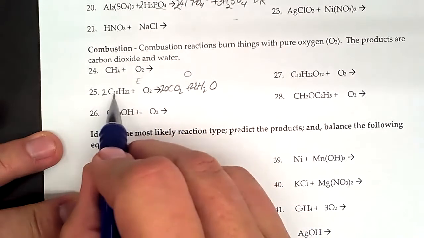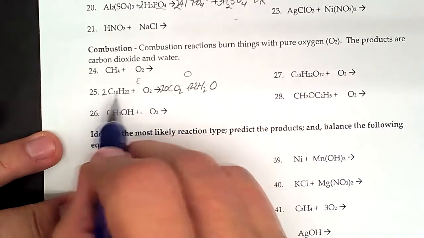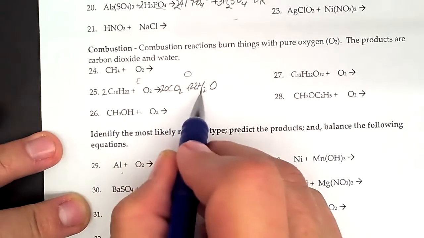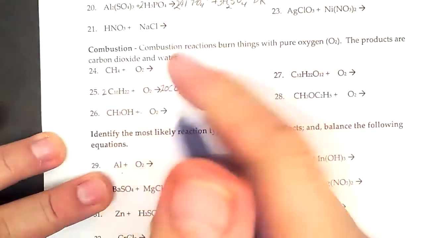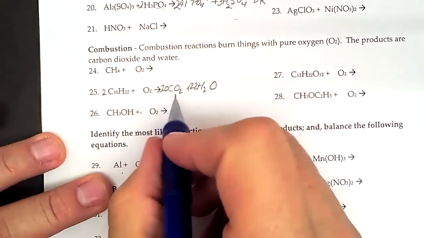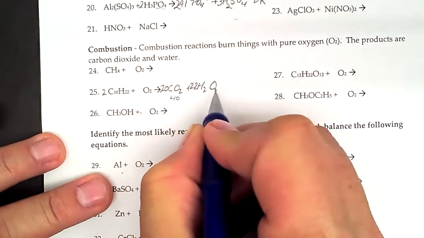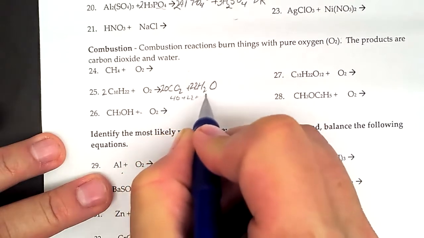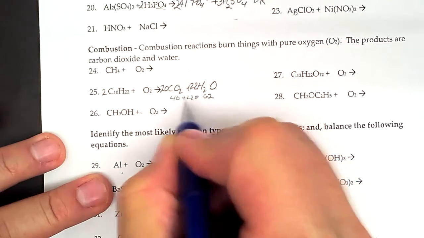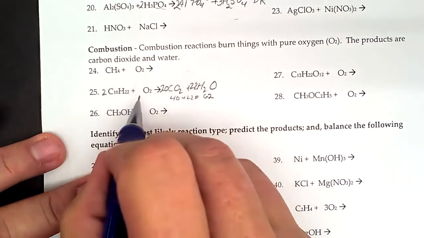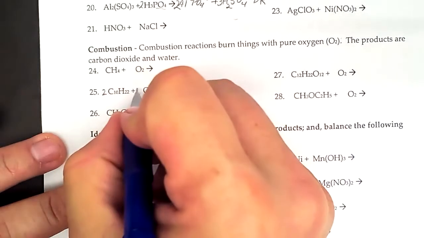So 2 sets of 10. Okay, so 20 carbons, yep. 44 hydrogens, yep, 44 hydrogens. Okay, now my even odd problem I think is solved because I got even and even. How many oxygens though do I have on the right side? I have 20 sets of 2 is 40, and 22 sets of 1 is 22, and that is 62. So if this has got to be 62 here, what number goes here because they only occur in pairs? And the answer is 31.